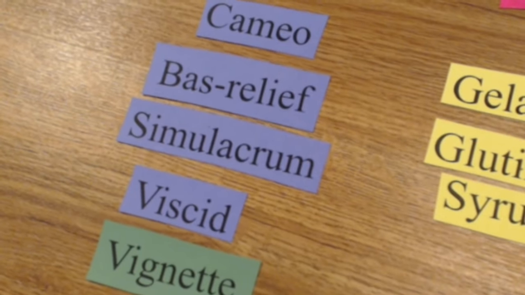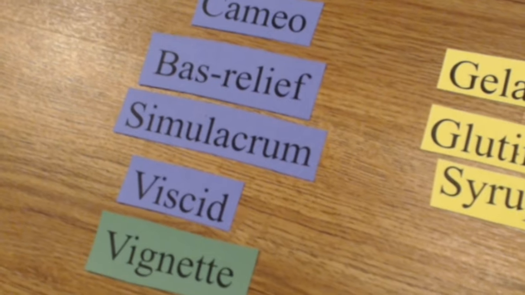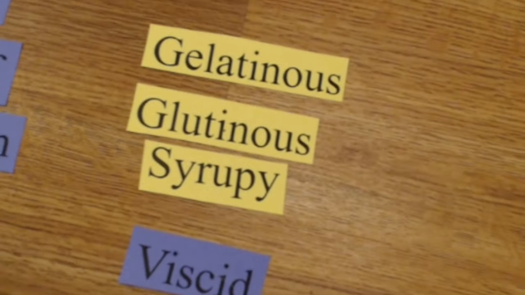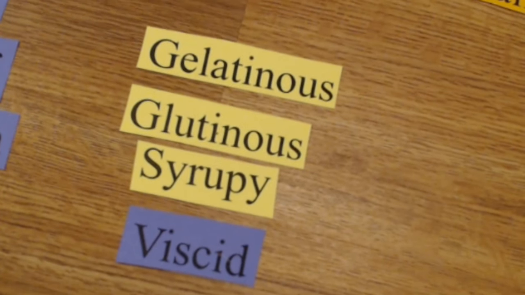Okay, cameo, bas relief, simulacrum. All right, so this doesn't fit, so we move it. These are all types of art. That is not. And again, this is our last group, so everything should fit.